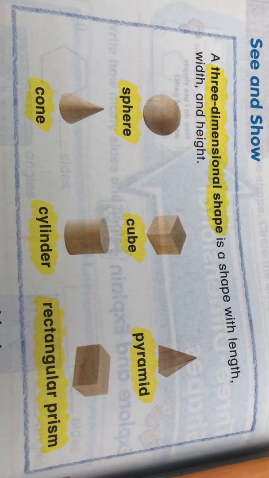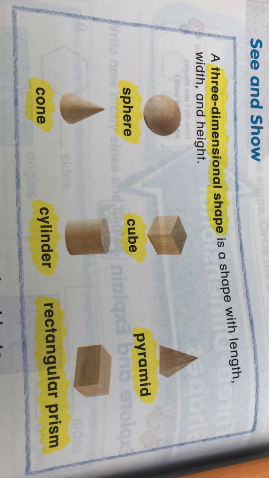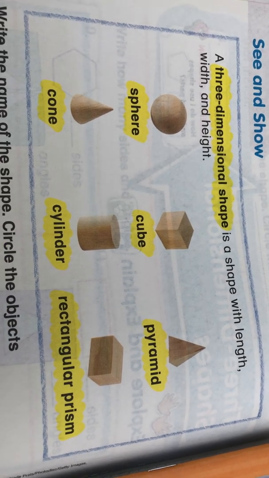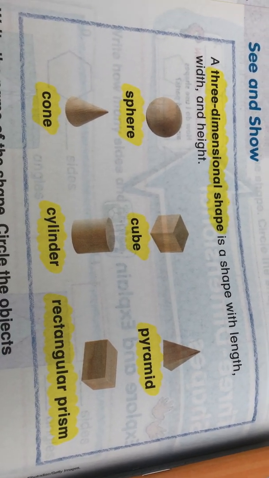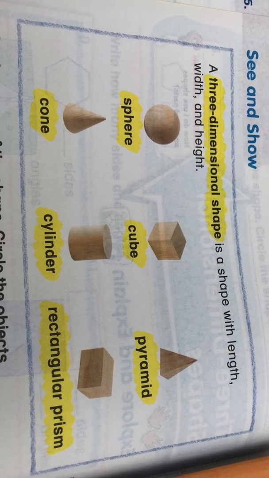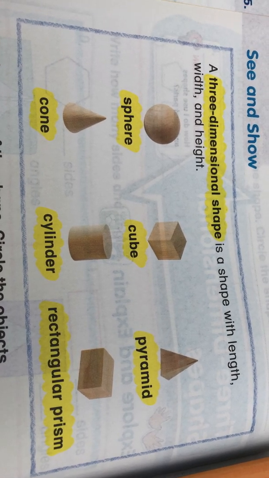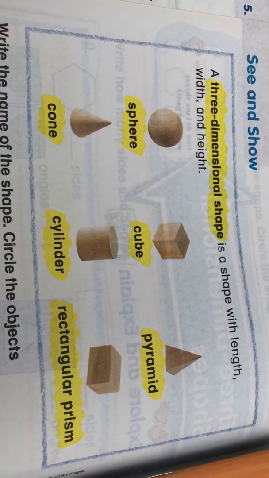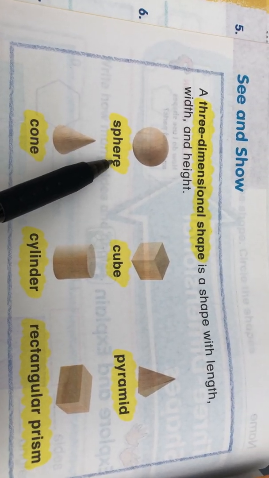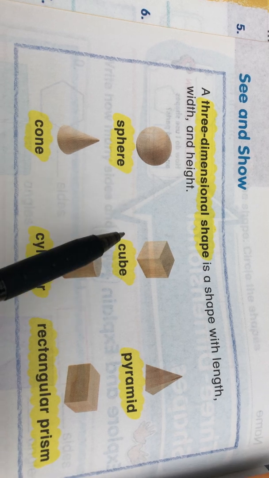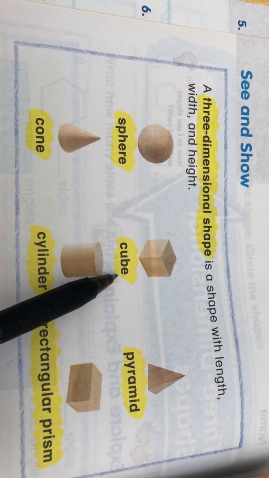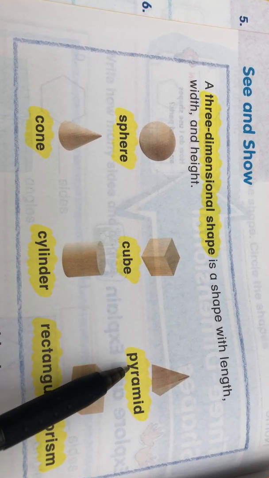Today, what we're going to learn is something called three-dimensional shapes. A three-dimensional shape, or sometimes we call them 3D shapes, are shapes that have a length, a width, and a height. So, these are some 3D shapes right here. This one's called a sphere. Then we have a cube, and then we have a pyramid.